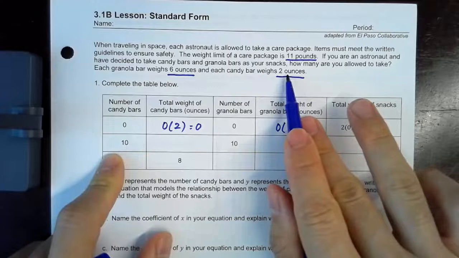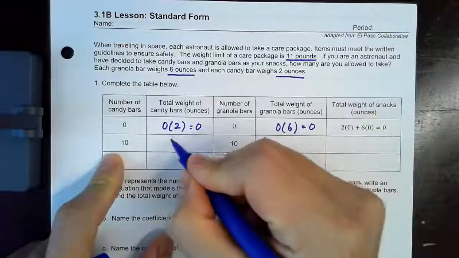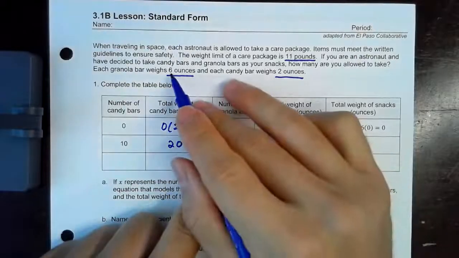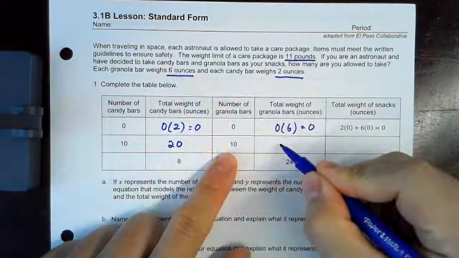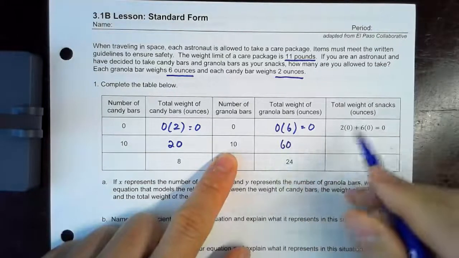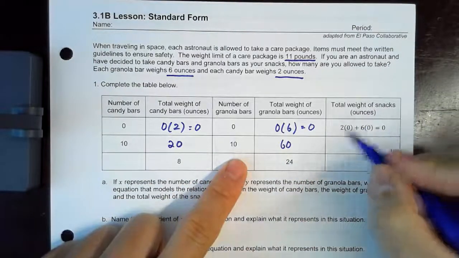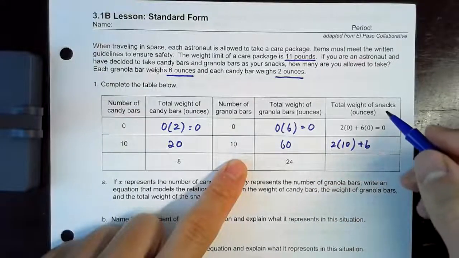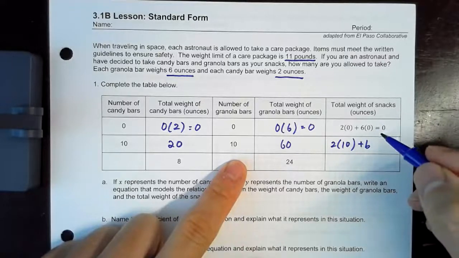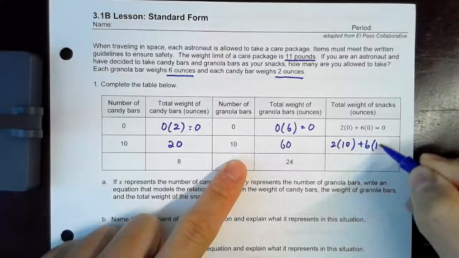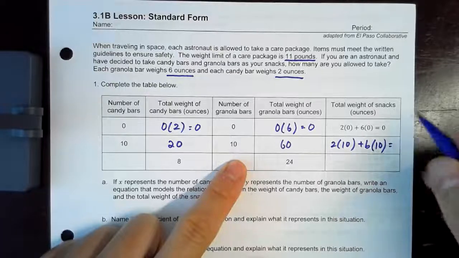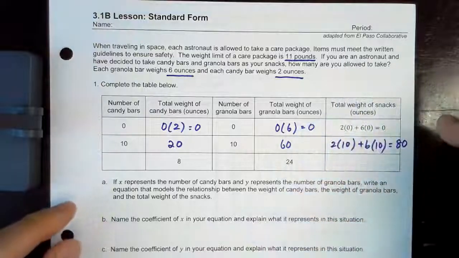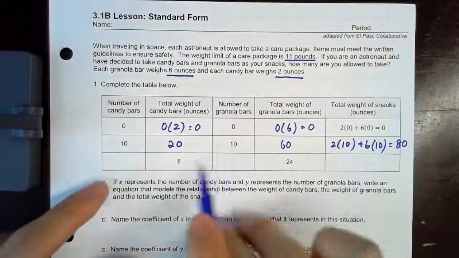Here, 10 candy bars, with each candy bar weighing 2 ounces, would really mean 20 total ounces, right? 10 granola bars, when each granola bar is worth 6, is really 10 times 6, which is 60 total ounces. And I'm going to show my work by doing 2 times 10 plus 6 times 10. And that gives me a grand total of 80, right? You can see that's well below the 11 pound maximum, okay?